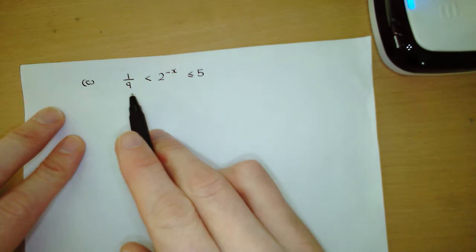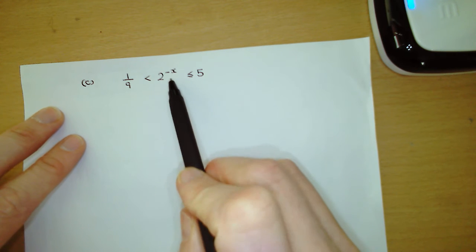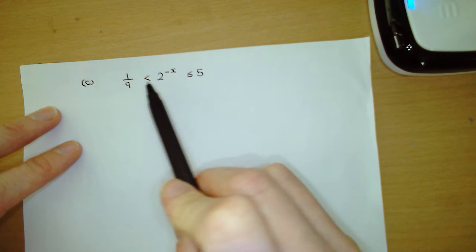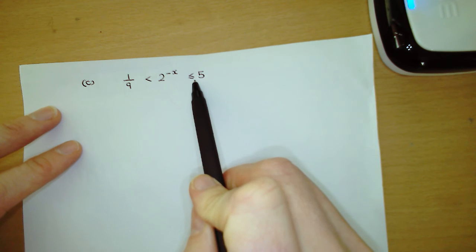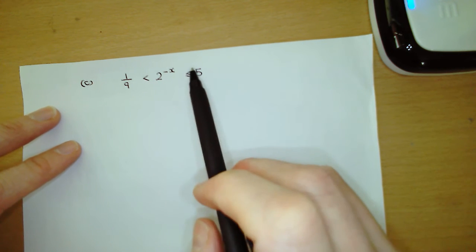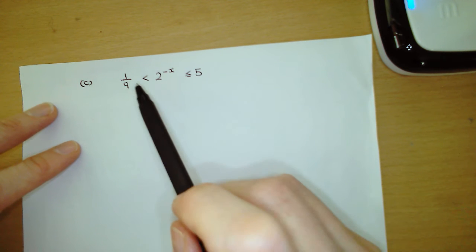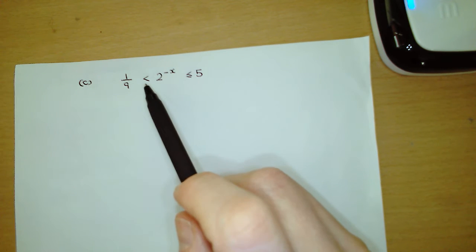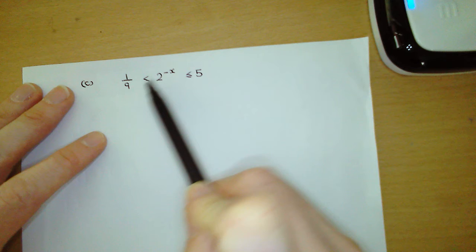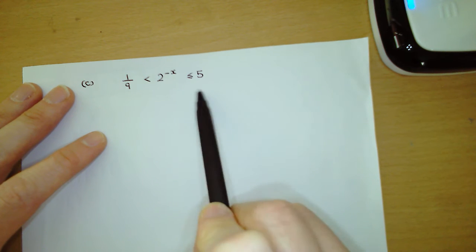Okay, we're going to look at example C. Again, example C is an index inequality, but you'll notice this time there are two inequality signs as opposed to just one, and this is called a double inequality. What we want to do is obviously solve it, and by solving it we're going to find the value of x which makes the double inequality hold.